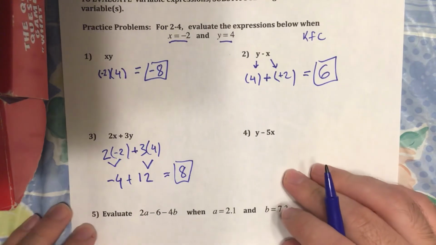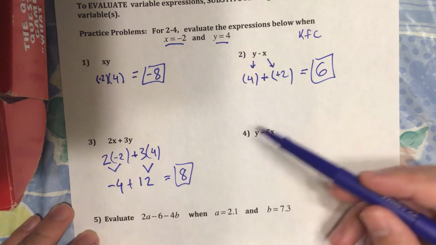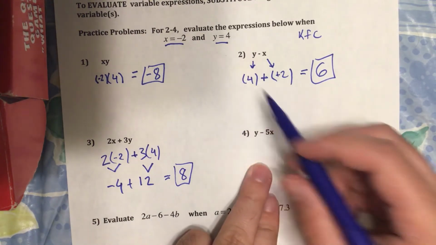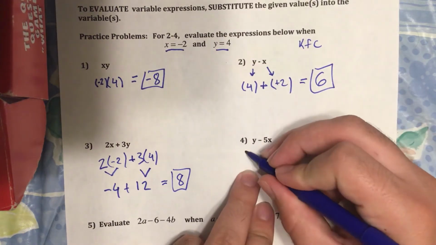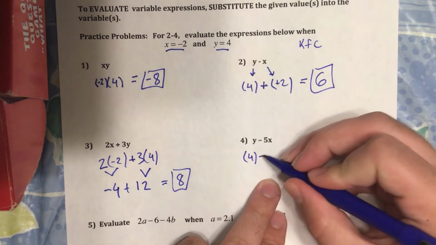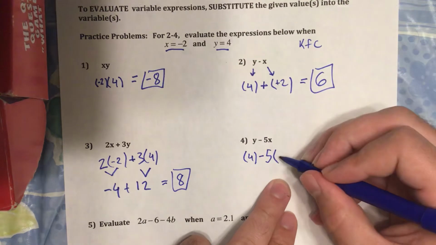Okay? You know, a smart thing right now actually might be to pause the video and try to do this one on your own. So you can do that if you want. Otherwise, I'm going to keep going. Plug in 4 for the y. Keep this minus sign. Keep the 5. And then replace the x with the -2.